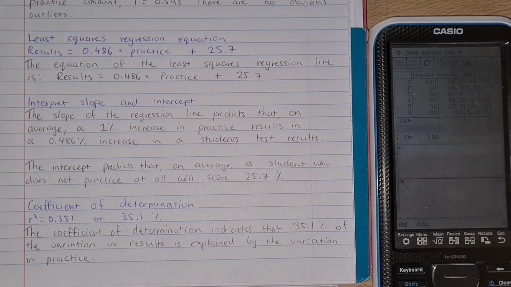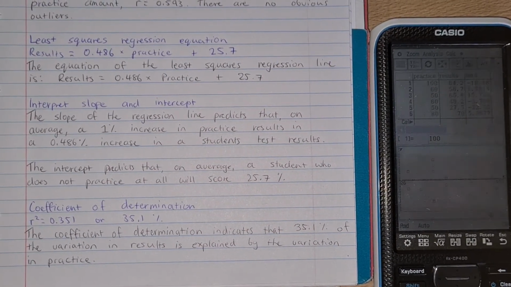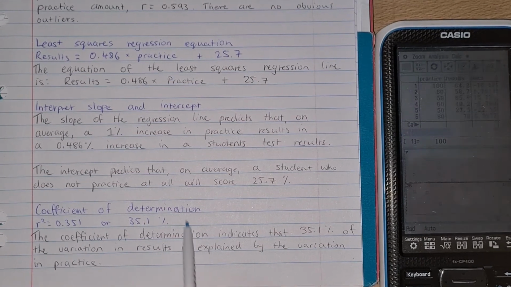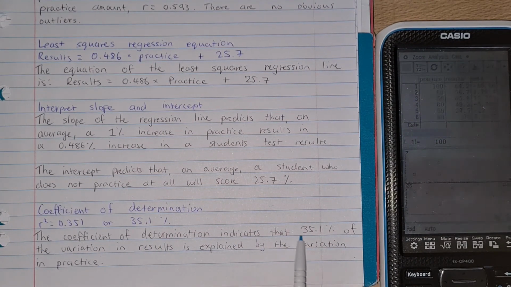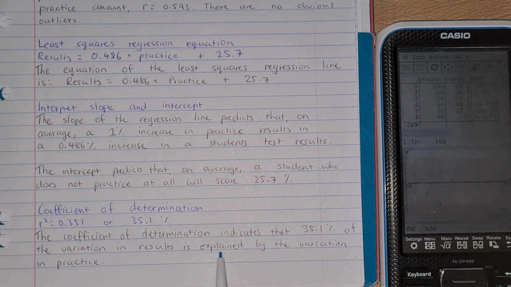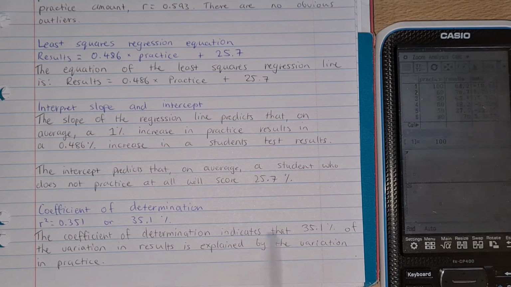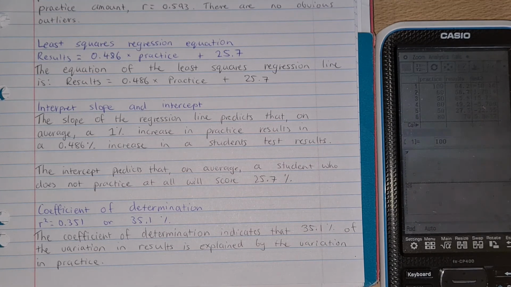Now, just quickly, something I forgot to mention. The coefficient of determination, where we say the coefficient of determination indicates that 35.1% of the variation in results is explained by the variation in practice, does not seem like a lot. This low percentage makes it seem like, well, they mustn't be very related.